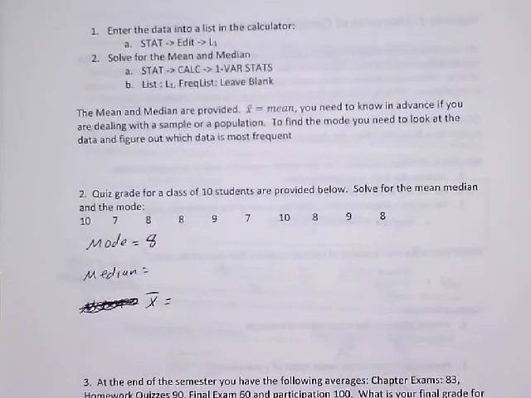So for the mode, I get 1, 2, 3, 4 8s. So my mode is 8. I'm going to use my calculator to figure out the rest of it. So I've got a 10, a 7, an 8, an 8, a 9, a 7, a 10, an 8, a 9, and another 8.